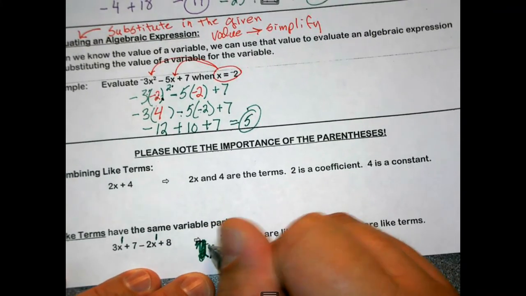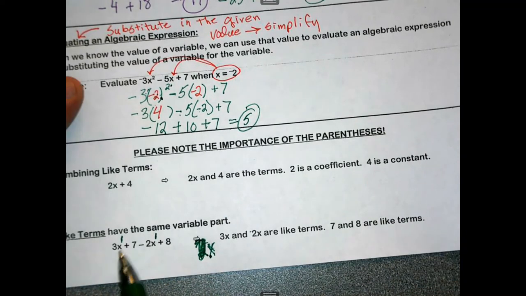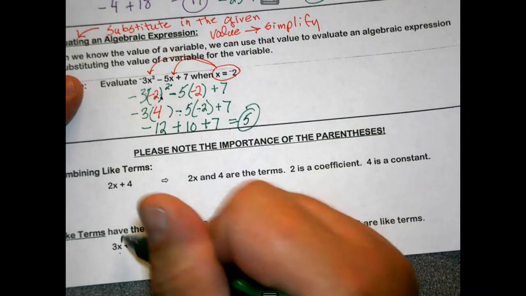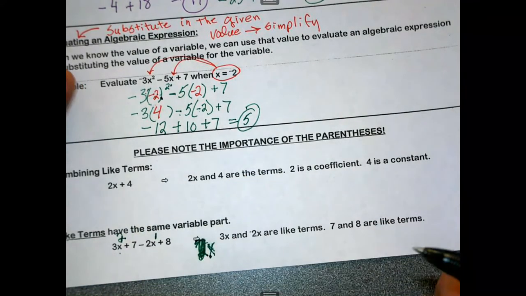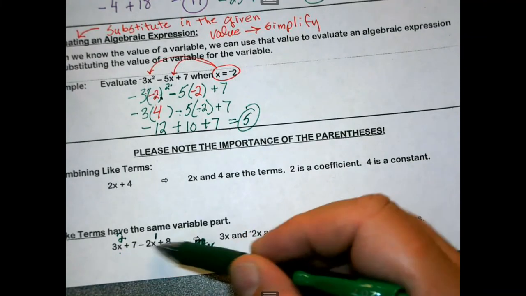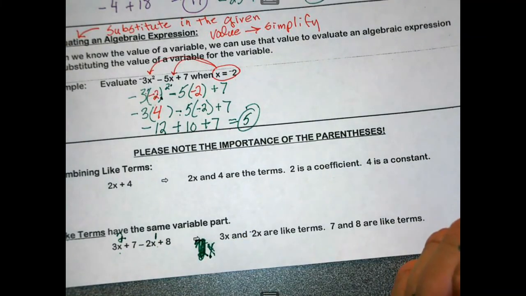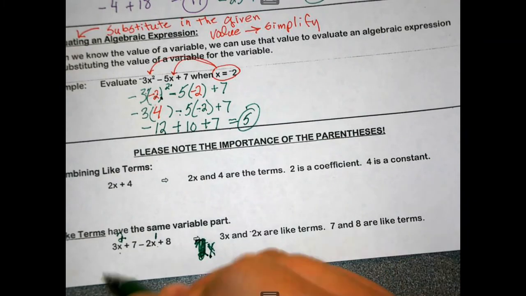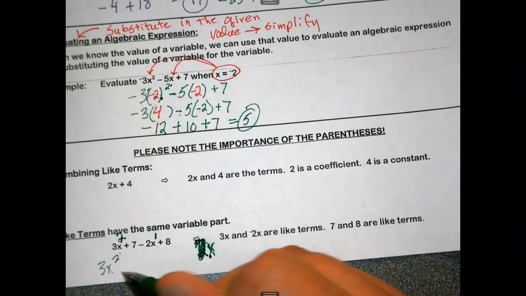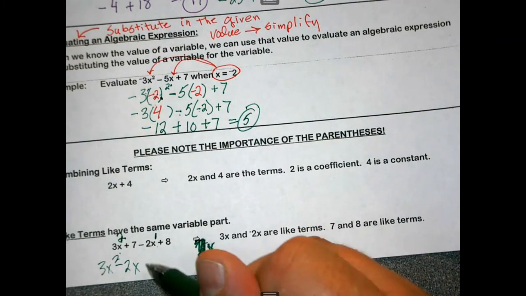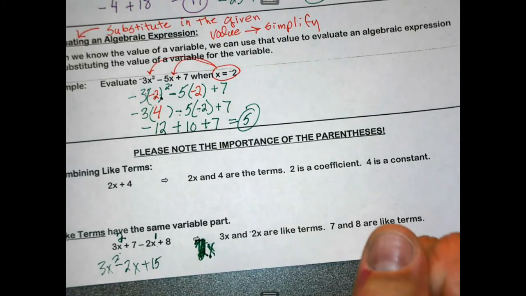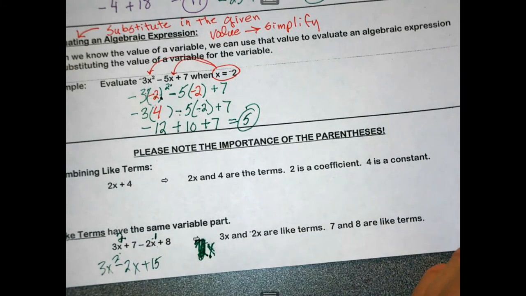Thank you, I'm getting ahead of myself. If this was a power of 2, 3x squared, you cannot combine those. You would have to leave them, so it would be 3x squared minus 2x plus 15. So be careful. Watch the exponents.